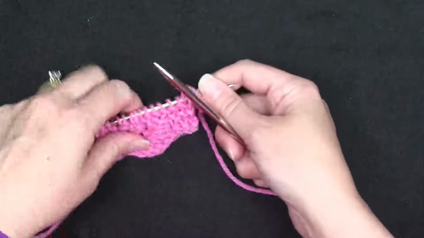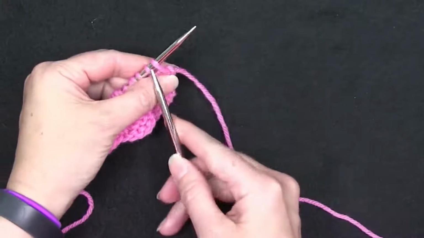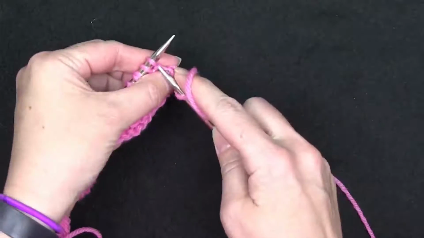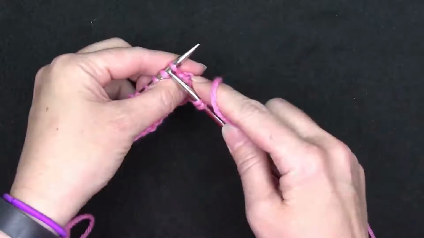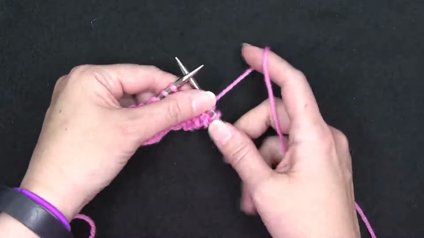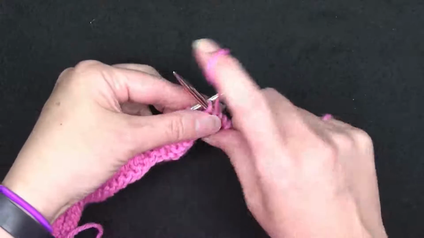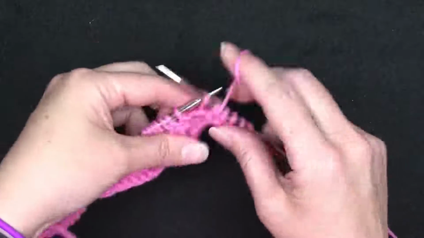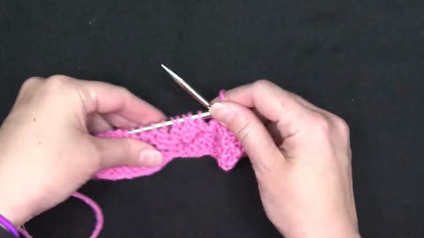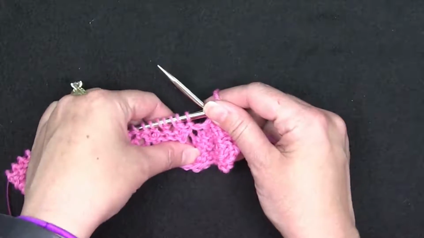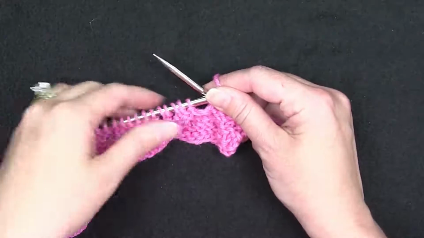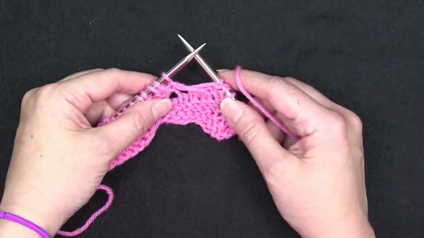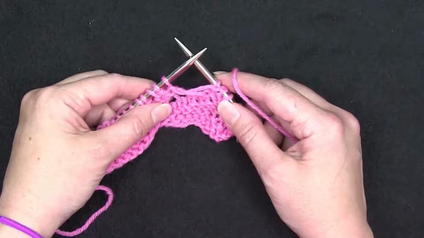Okay, so now we are on the wrong side row and we're ready to work our stitches. We have 3 stitches here at the beginning just for our edge stitches. And then we have purl 3. This is our normal purl. And then this is where those crazy stitches come in. And it's just a matter of really looking at the stitches and understanding how to do them.